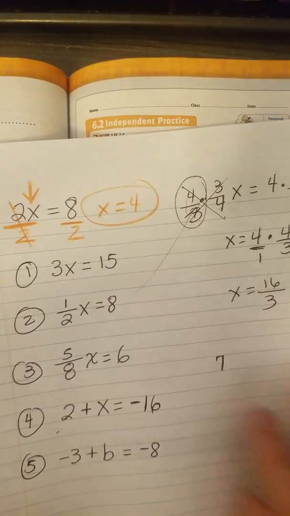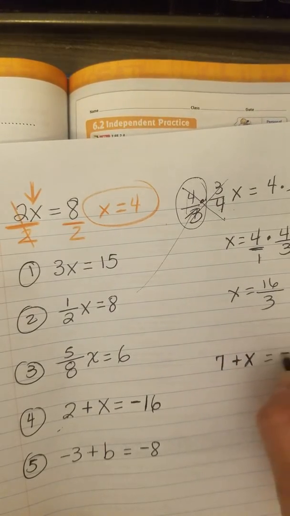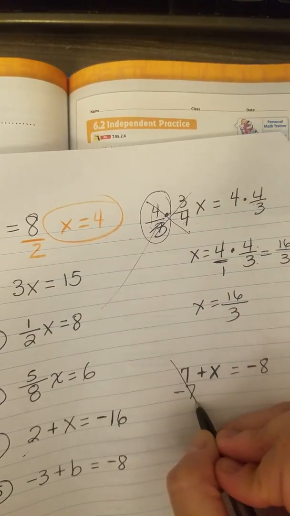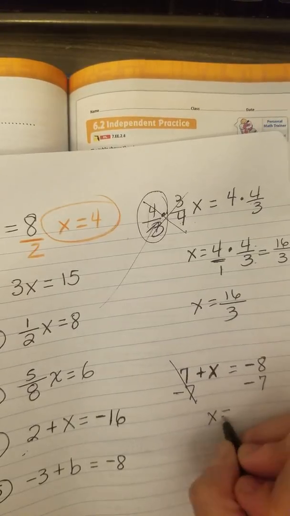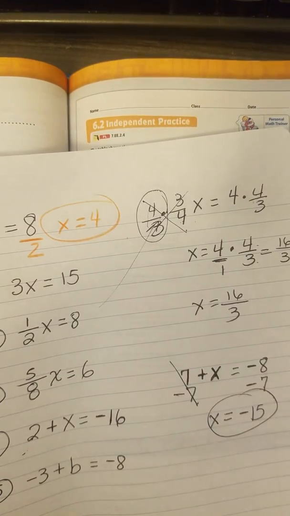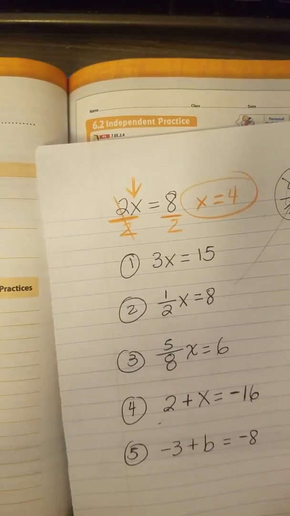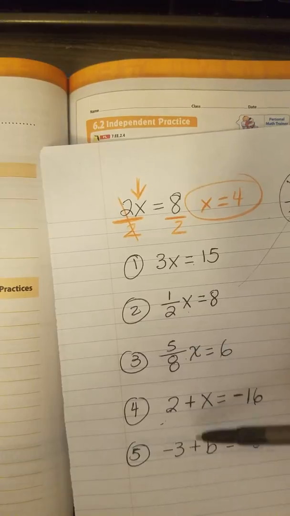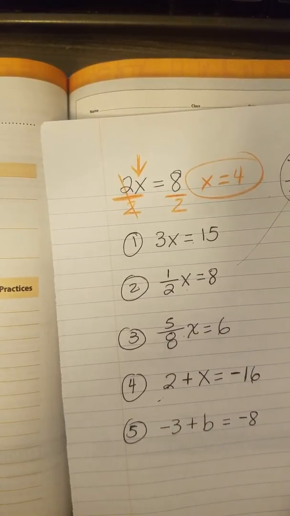7. Okay, so I'll have to subtract 7. That makes it 0, so I'm just left with x. And I subtract 7. So x equals negative 8 and negative 7. It's a negative 15. That's an example, but I want you to do this. Okay, so easy homework, you guys. I want you to do number 1, 2, 3, 4, 5 on your own. That's all I want. Okay, easy peasy.